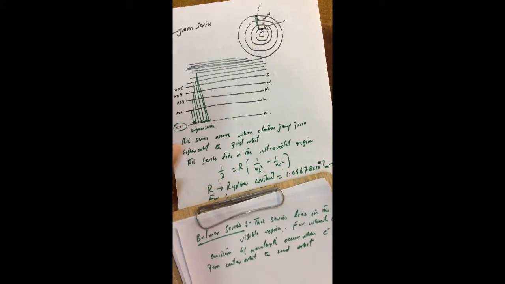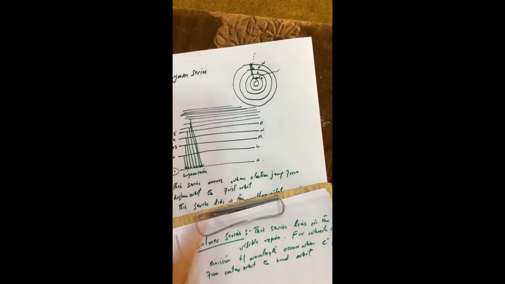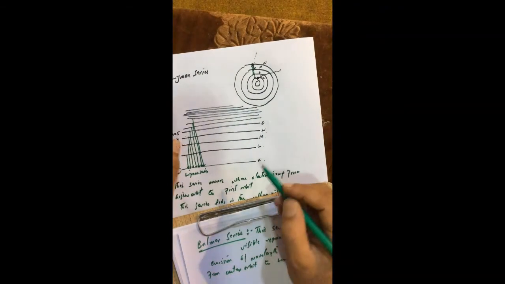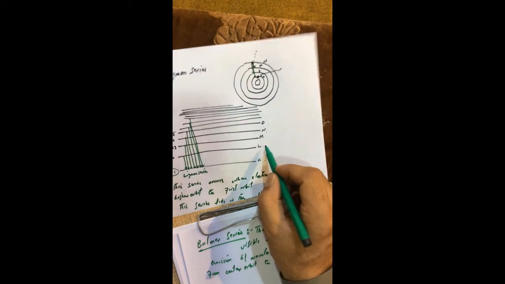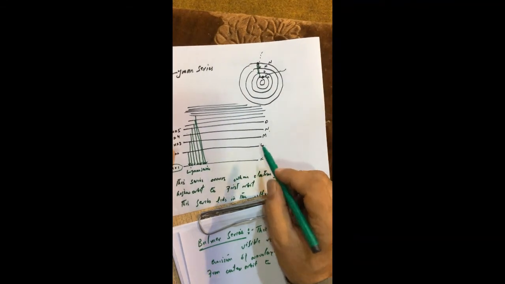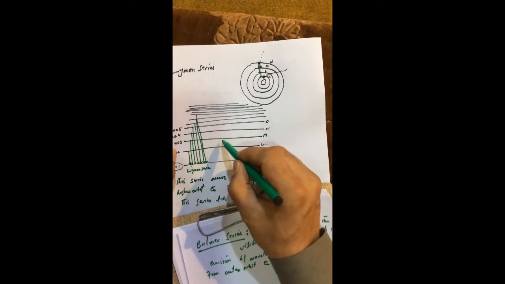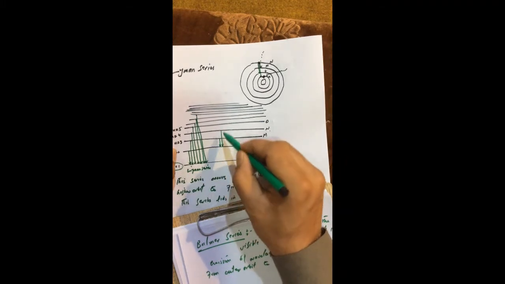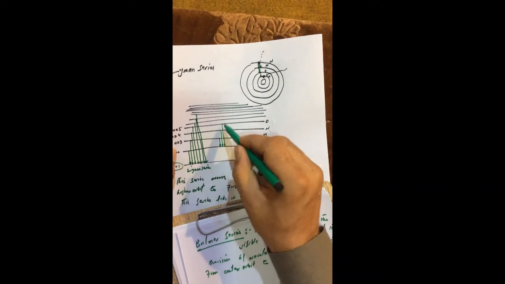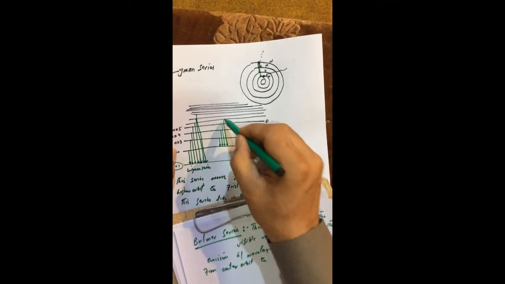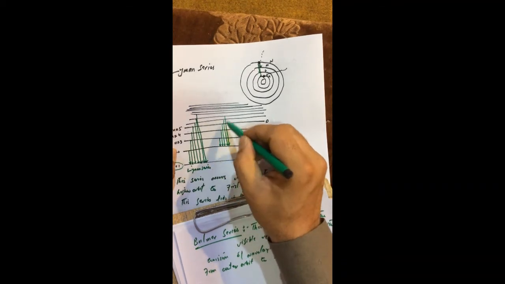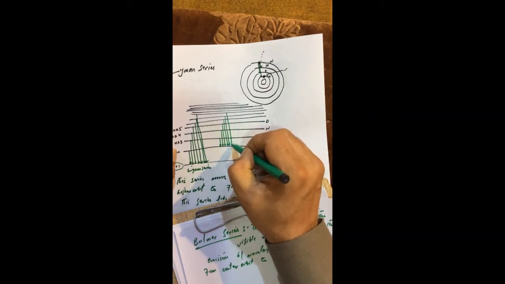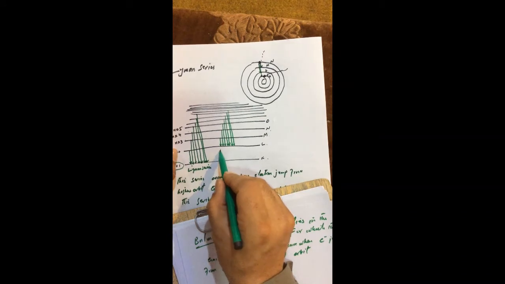Like here, I will use the same diagram. What will happen? This is the second orbit, okay, because n value is 2, so this is the second orbit. When an electron jumps from a higher orbit to the second orbit, we get a series which is called the Balmer series. This is called the Balmer series.